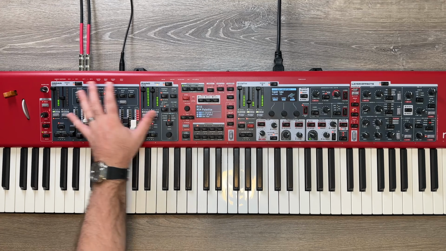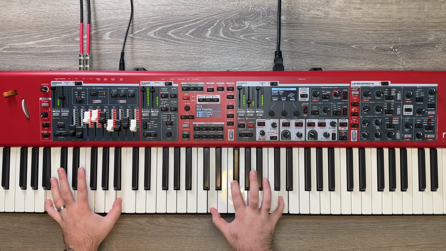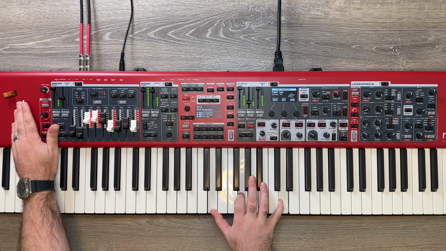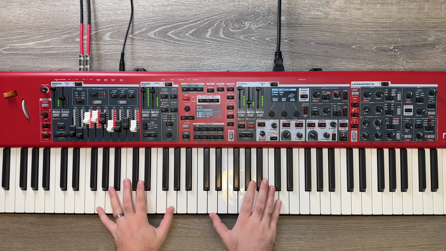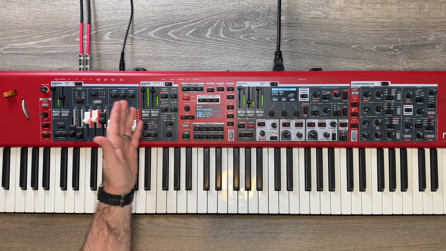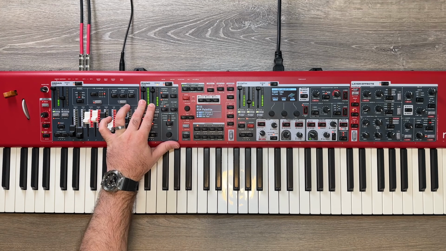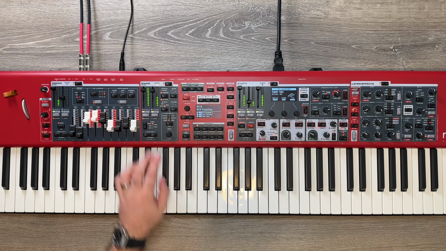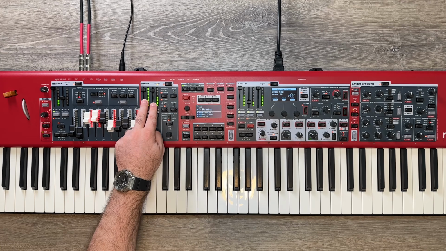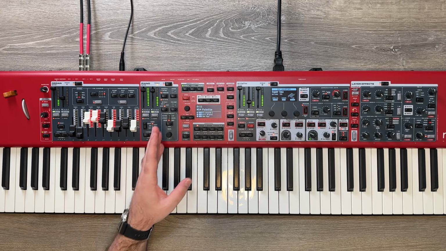So this one's got organ, it's got piano, and it's got synth. Playing that together, we hear all of it together. So let's say we wanted to hear only what was going on with the piano section. We've got two layers active here, A and B. They're layered together because they're both on. And let's say we want to just hear what's happening with the piano.